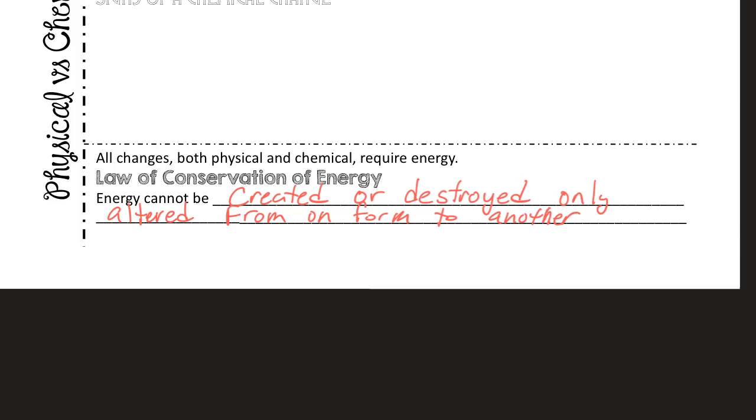We can kind of think of energy being like a bank account. You can take money and put it into a bank and it'll sit in the bank until you're ready to use it again, and then you can pull the money back out. So we can deposit energy into something, or we can withdraw energy from something. Really, chemistry is all about tracking energy. The matter tends to follow the energy.